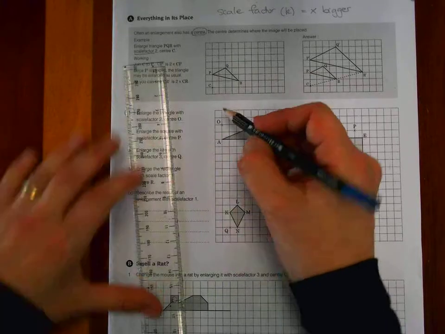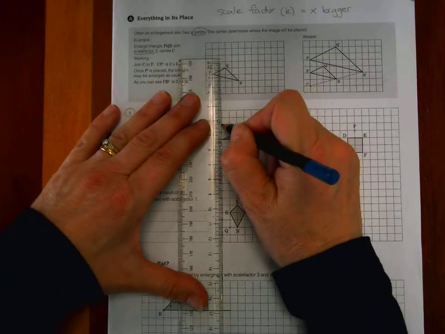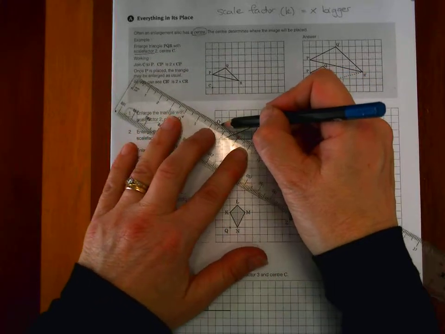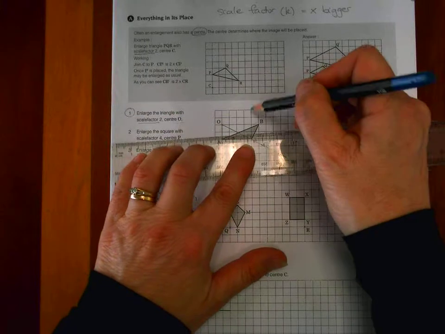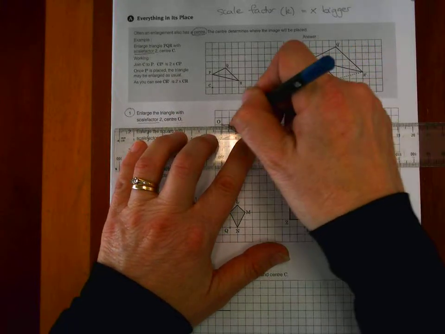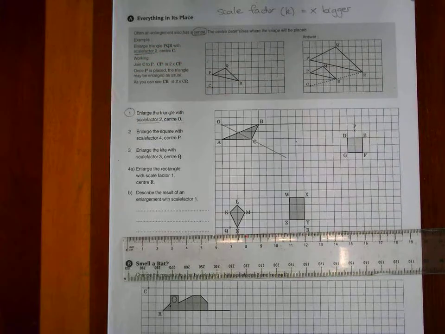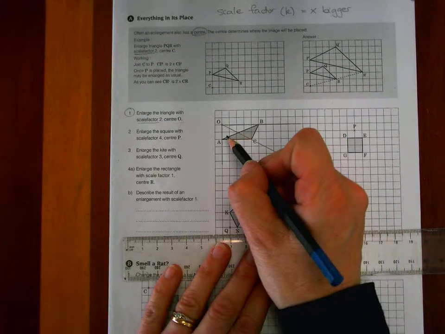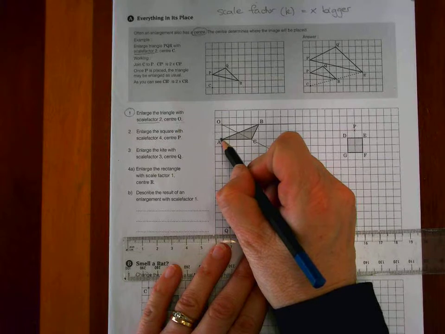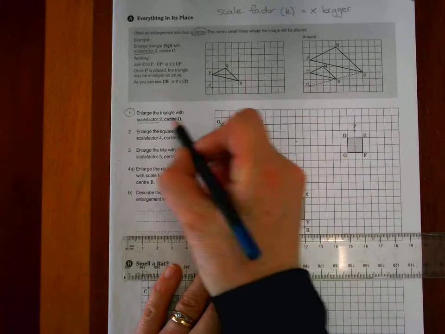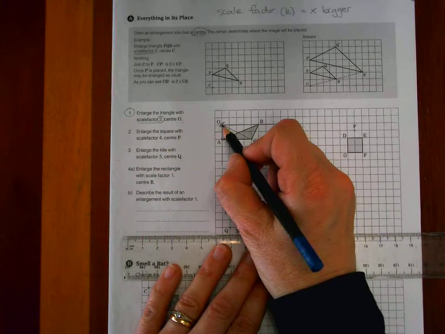Now the best way to do this, start with your ruler, join from O to A, O to C, and O to B. And I've just extended those lines, right. So my triangle is going to come out in front here, and it's going to be twice as big. So if I take this object point A, it's 2 squares away from the centre. So the image, because the scale factor is 2, we double that length.